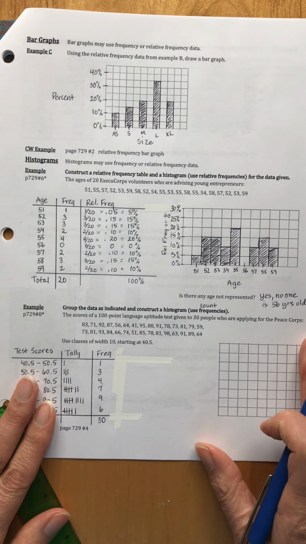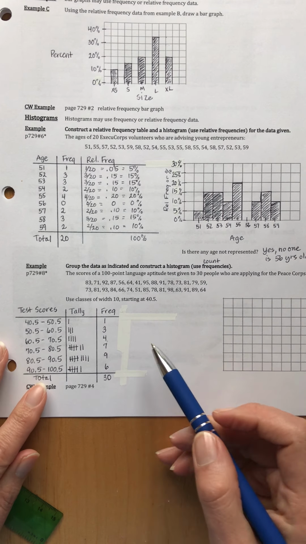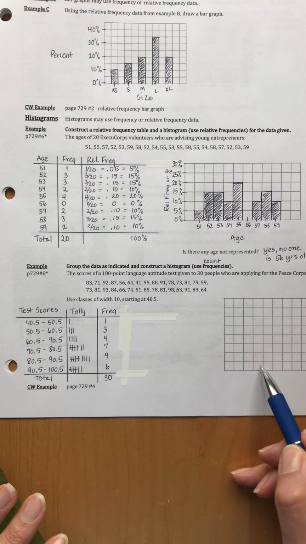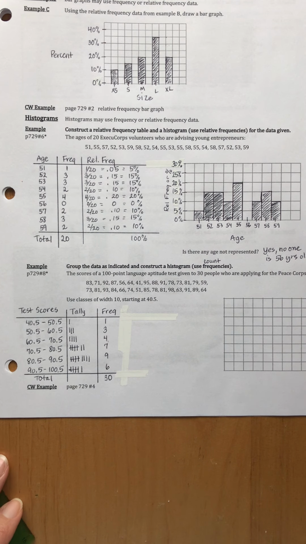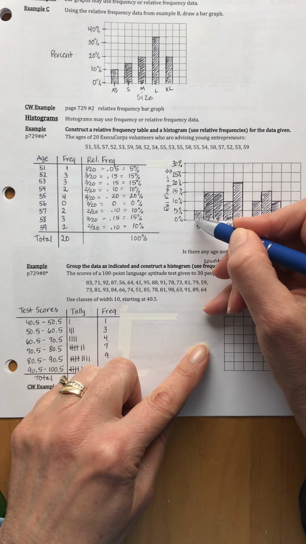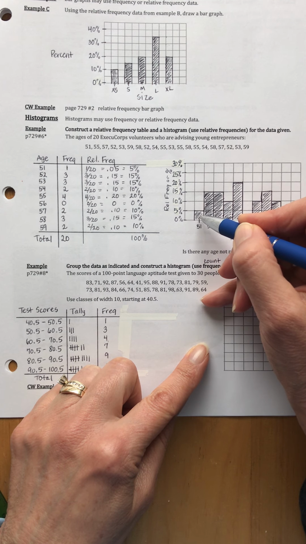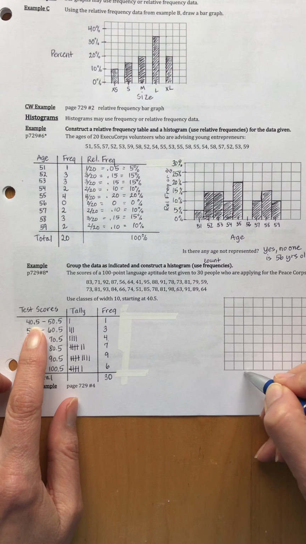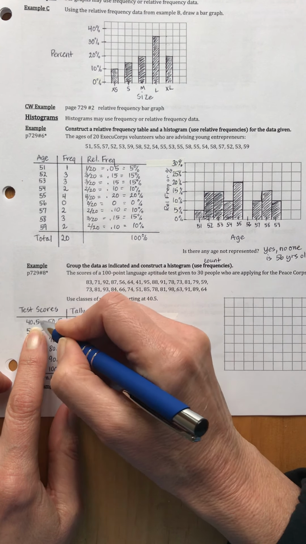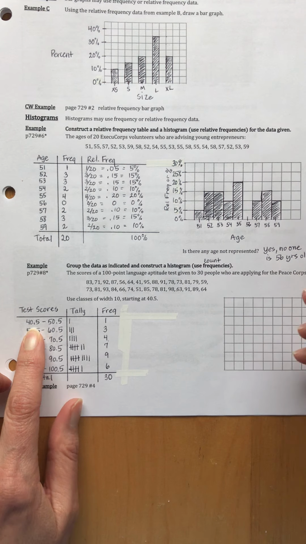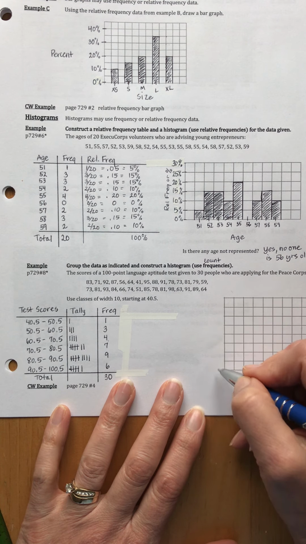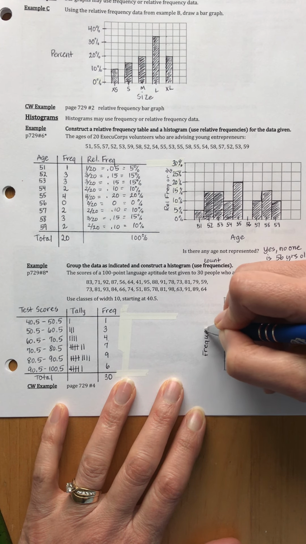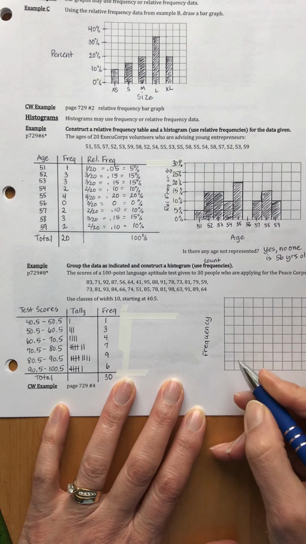So now, what's next? We need to come up with our histogram. Along here, we're going to do the intervals. This whole box constituted 51. Now what we're going to do is put these on the edges because we want what's in between to cover the box. Along this side here, we're going to say frequency. And then we're going to do the counts.